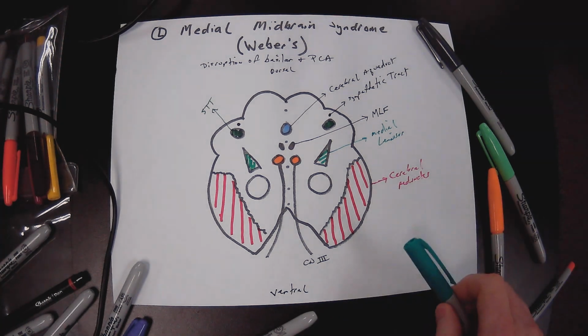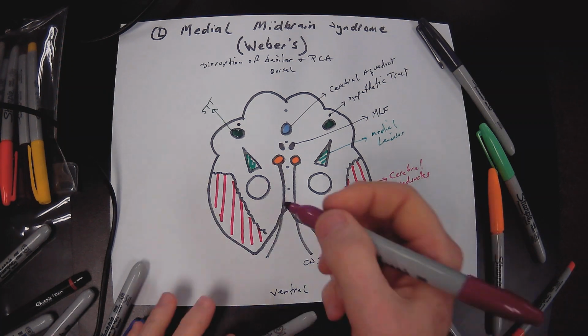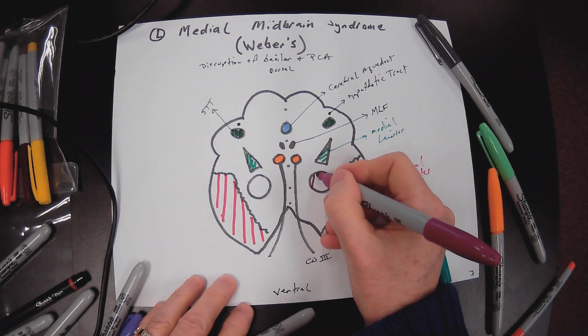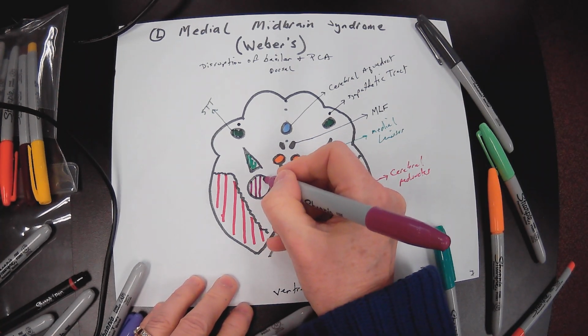And then not really producing any signs and symptoms, but a large structure that's part of the midbrain that we've talked about before. This is your red nucleus.